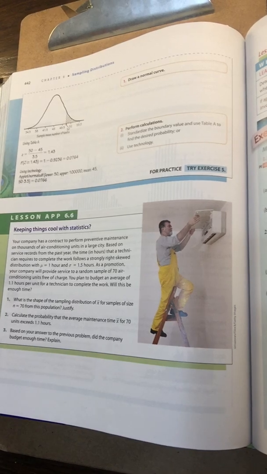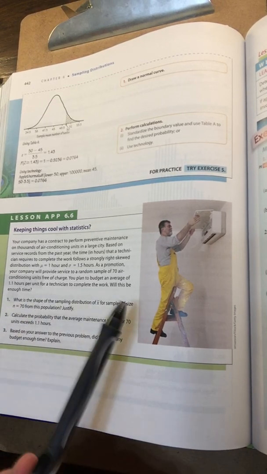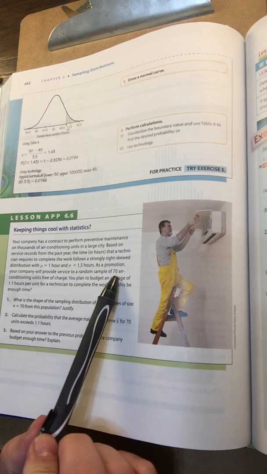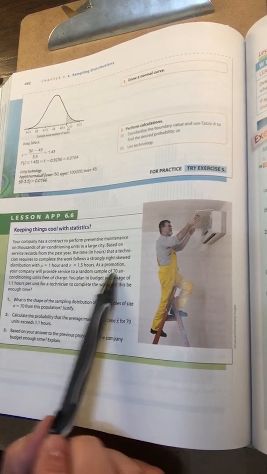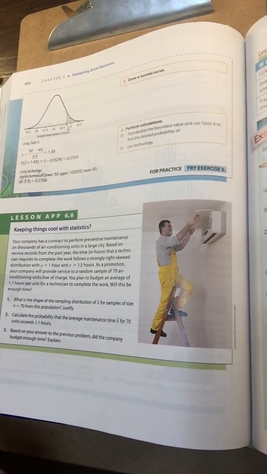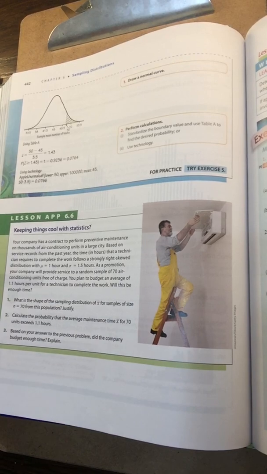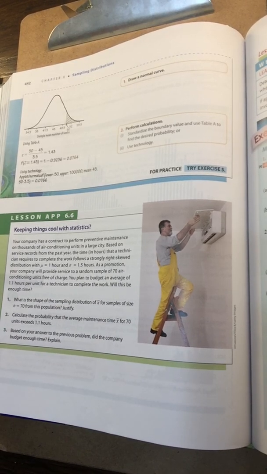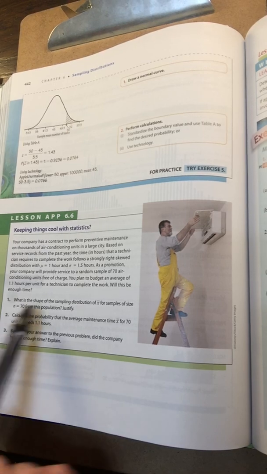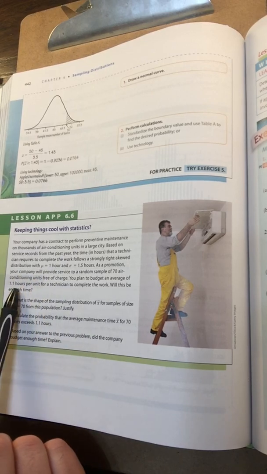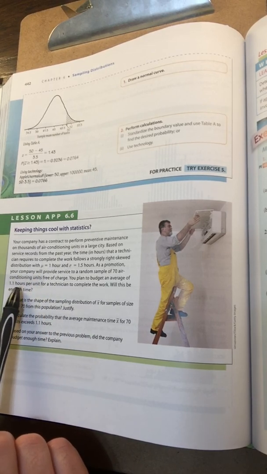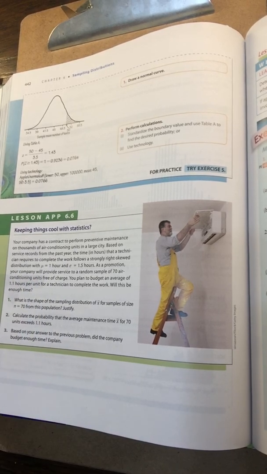As a promotion, your company will provide service to a random sample of 70 air conditioning units for free, n equals 70, bigger than 30. So even though the population is skewed, once I start taking averages, the sampling distribution won't be skewed as long as the sample size is bigger than 30, and it is. You plan to budget an average of 1.1 hours per technician to complete the work. Will this be enough time? So that's going to be a probability question. I've got a mean of 1, and I'm asking what's the probability it'll be over 1.1. We're going to use a normal curve to answer that for sure.